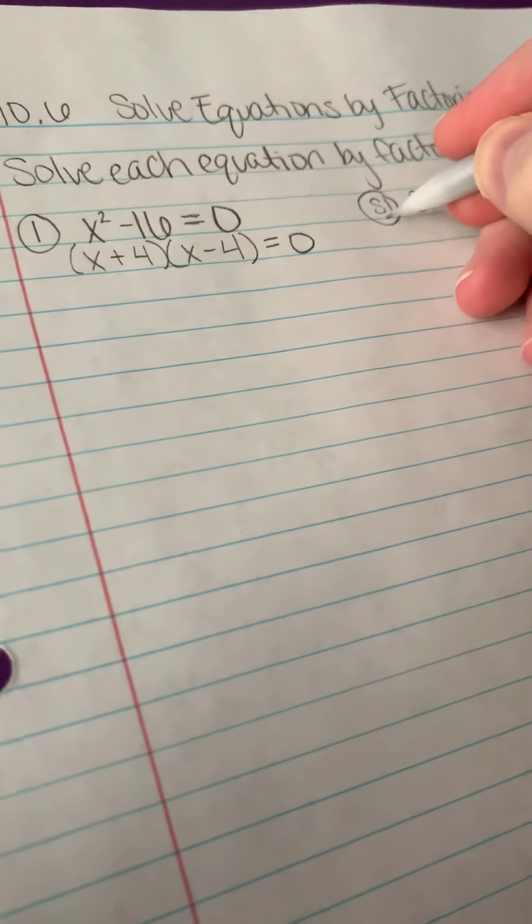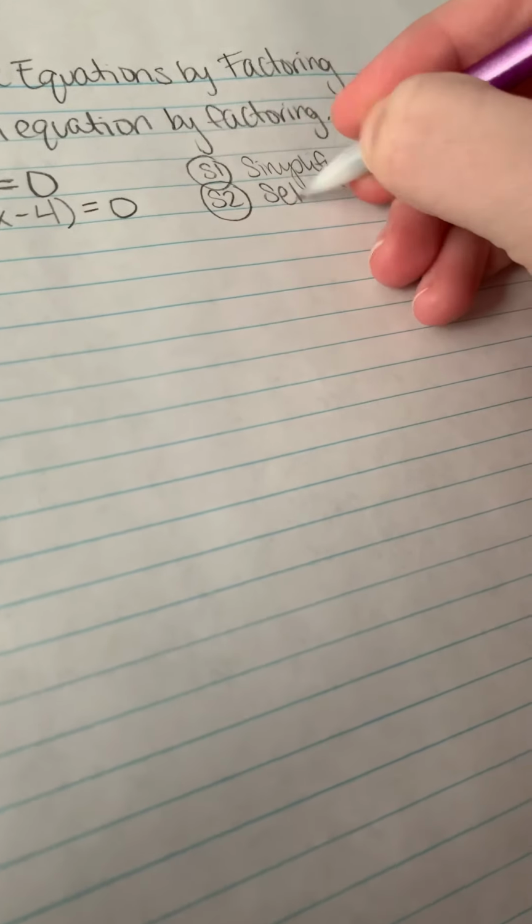Now, step 2, I'm going to set each binomial equal to 0 and solve for the variable.